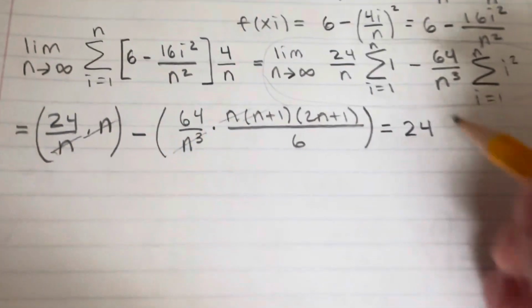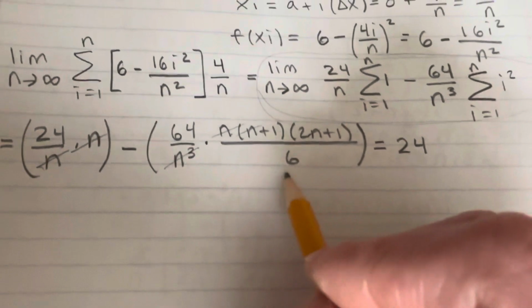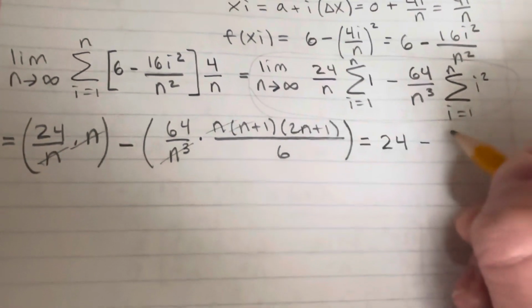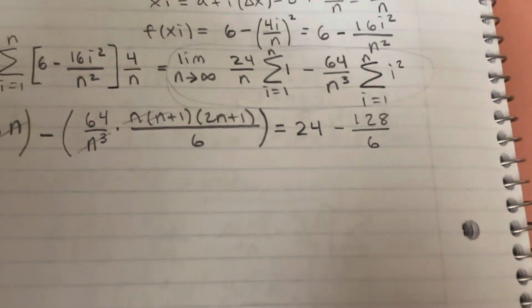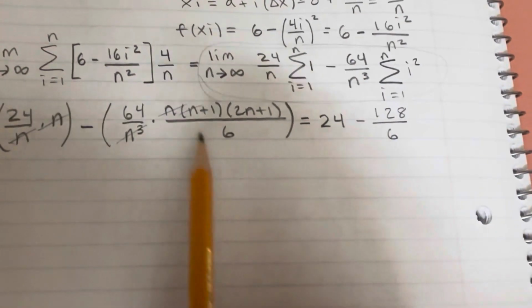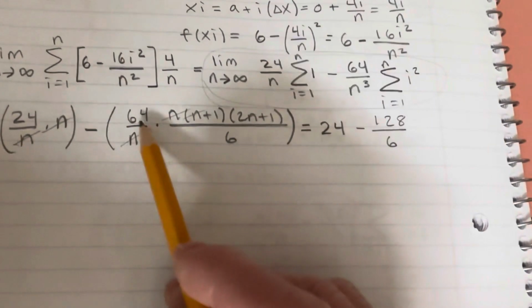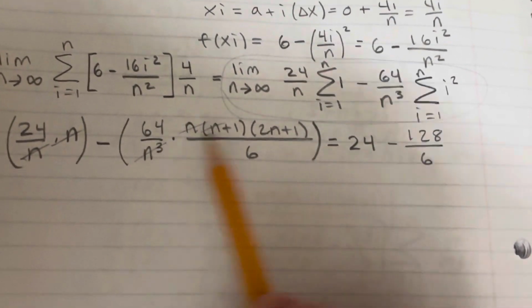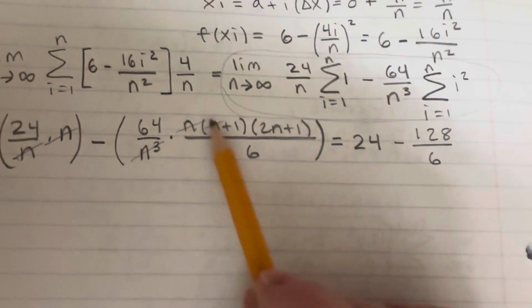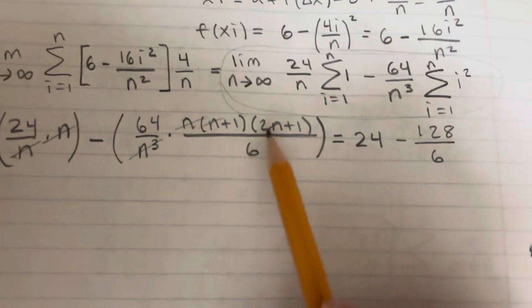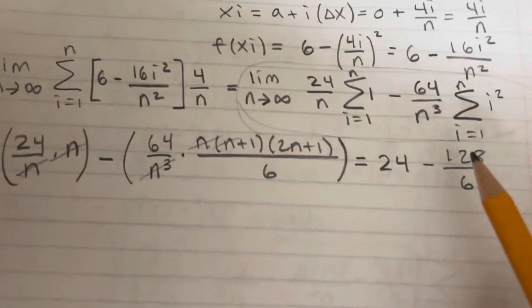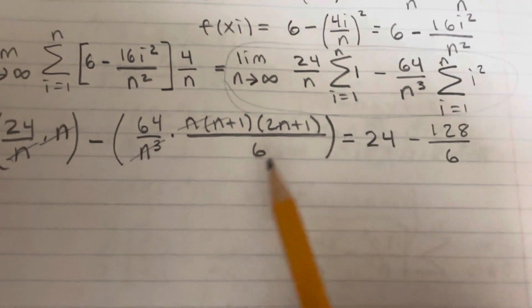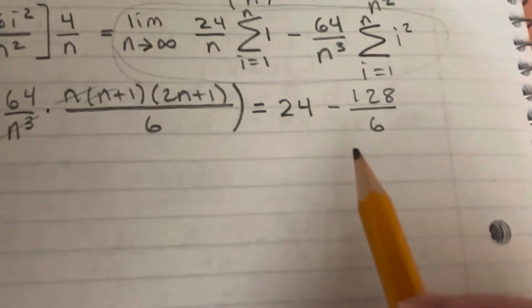So this would be 128 over 6, minus 128 over 6, just like that. Let me walk you through how you got that again. n cubed on the bottom, we have the 3 n's up here, they all cancel. However, we have this 2, we multiply that times the 64, which is 128, and all that over 6. So now we're left with this.